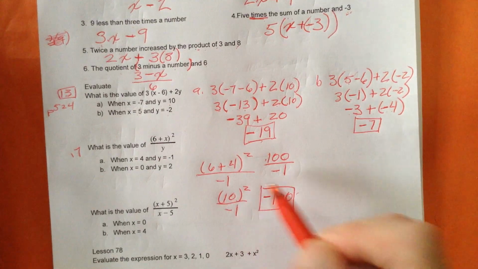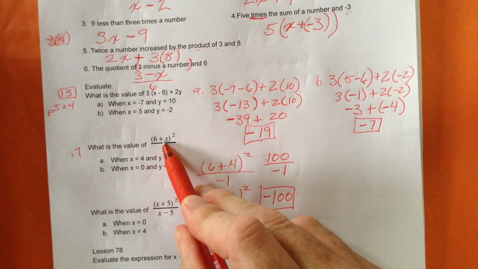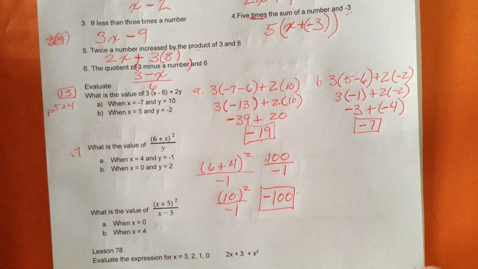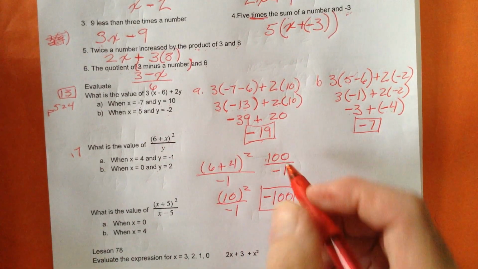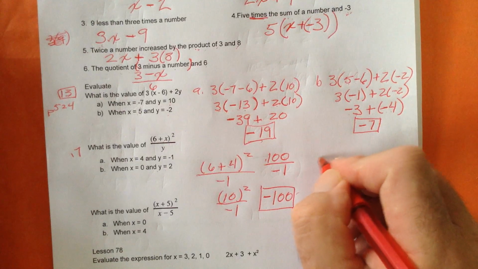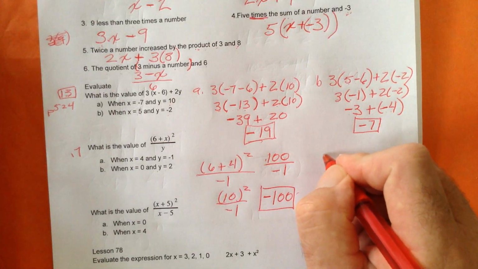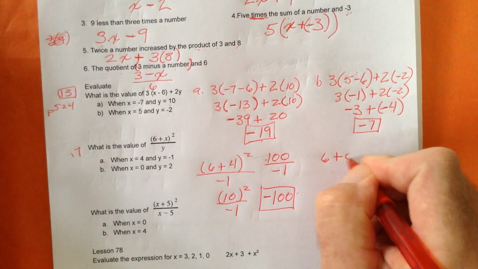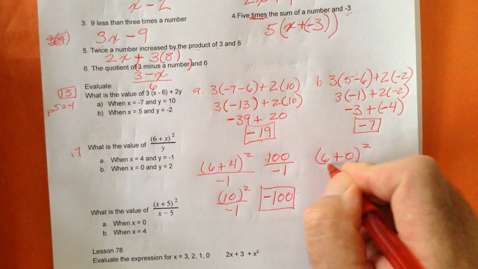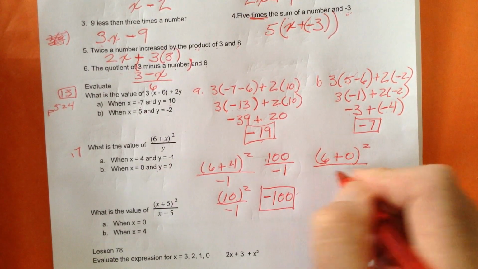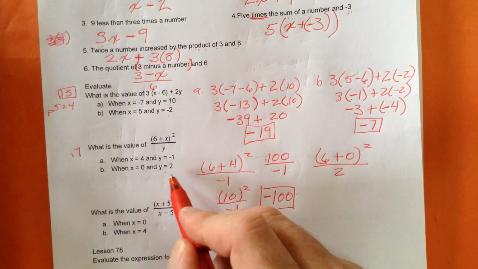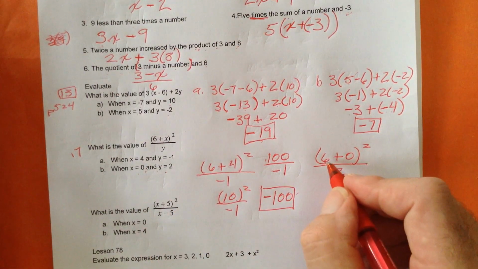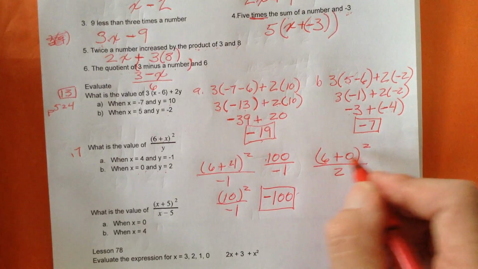Okay, but then the second one, you would put x is 0, and then y would be 2. Okay, so let's just do that one real quick. I got 6 plus 0 to the second power over y, which is going to be 2. That x is 0 and the y is 2. So here I got to do the parentheses first before the exponents.